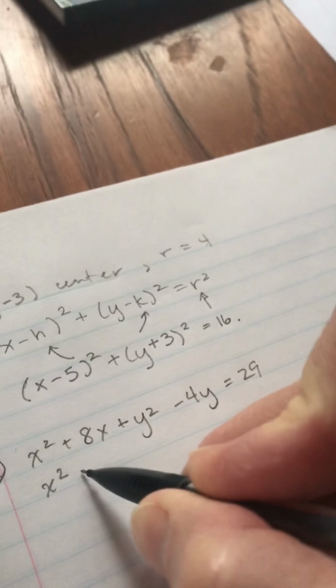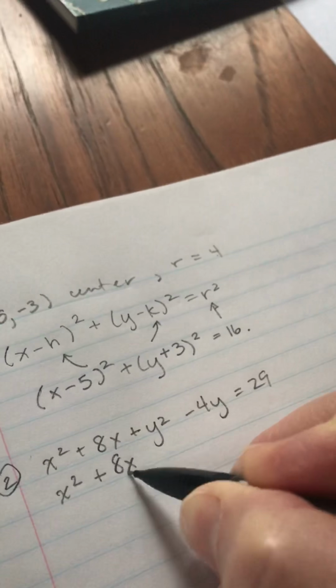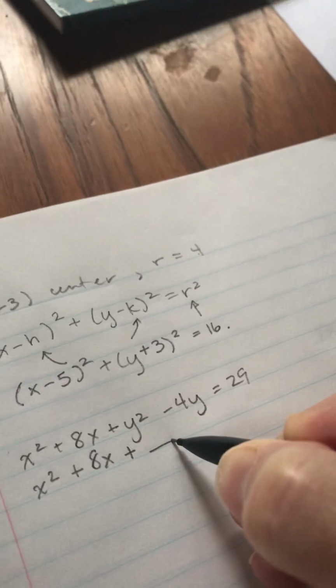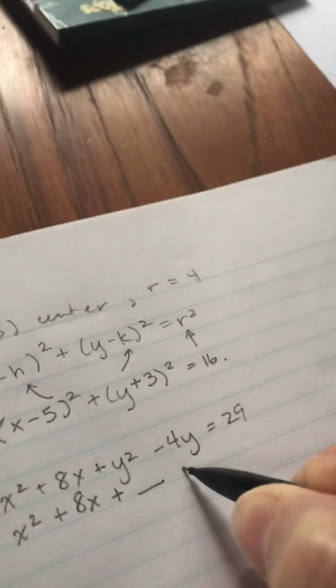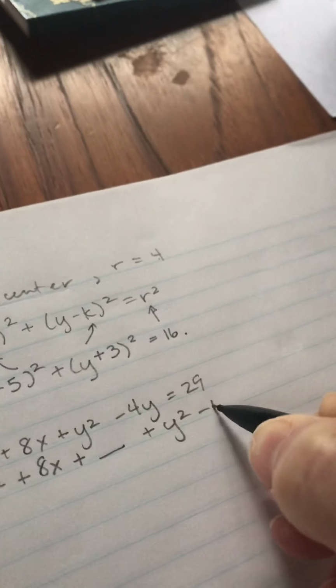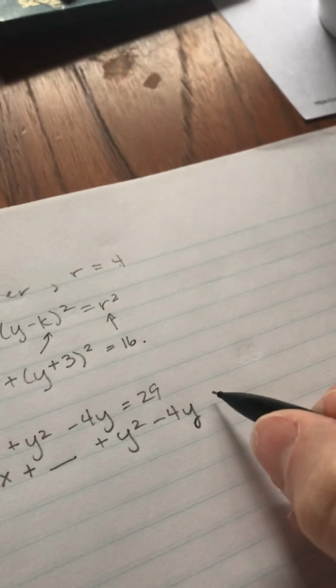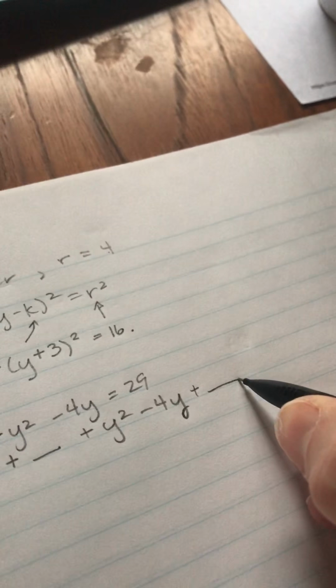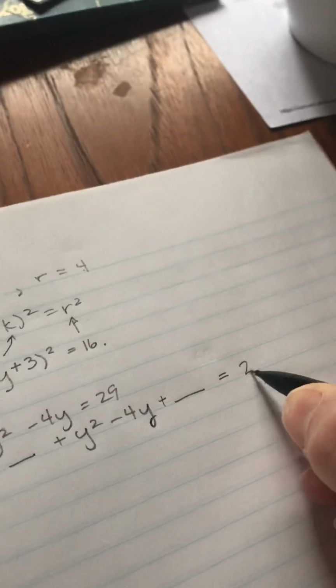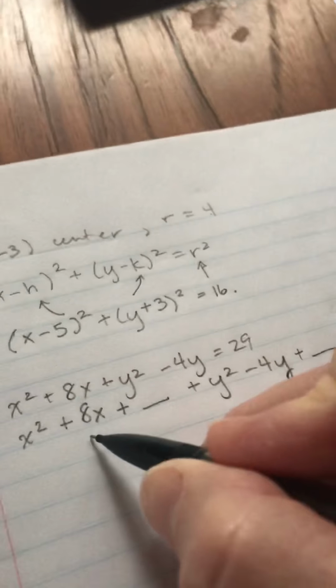So you put your x squared terms together. Well, they are already. And then put a plus blank for completing the square. And then your y terms, y squared and y, go together. And then plus blank for completing the square there. And that equals 29 plus blank, because whatever you add to one side, you have to add to the other. All right, what goes in the blank?